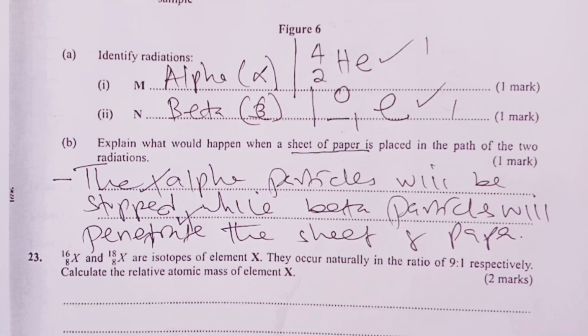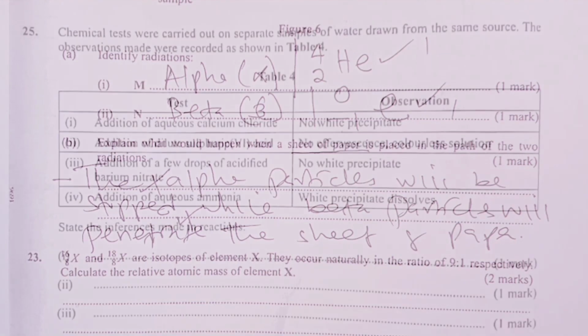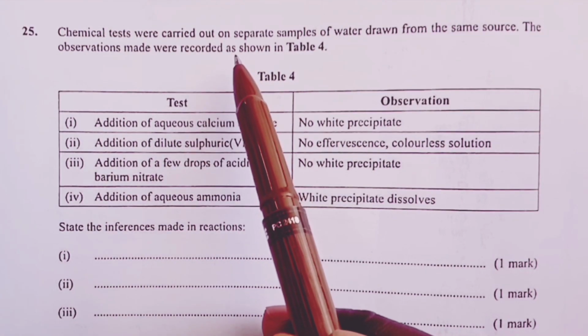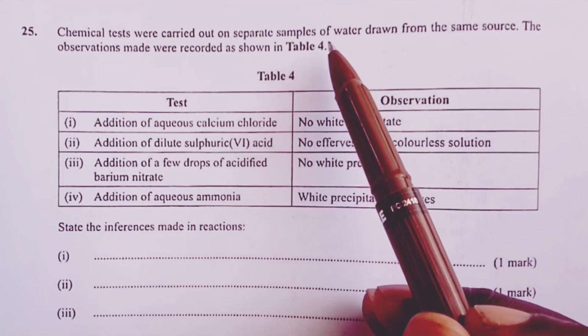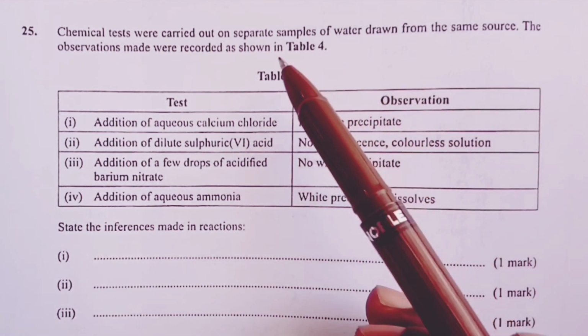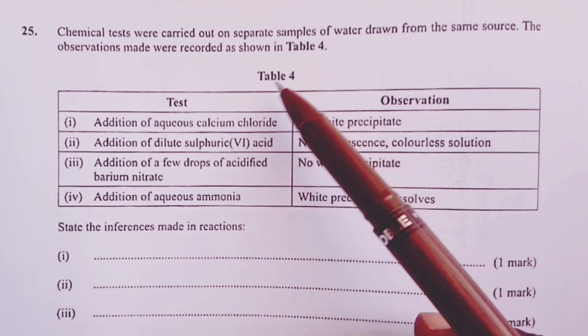Next question is number 25, shared between Form 3 and Form 4 work on qualitative analysis. This is identification of cations and anions. Chemical tests were carried out on separate samples of water drawn from the same source. The observations made were recorded in Table 4.